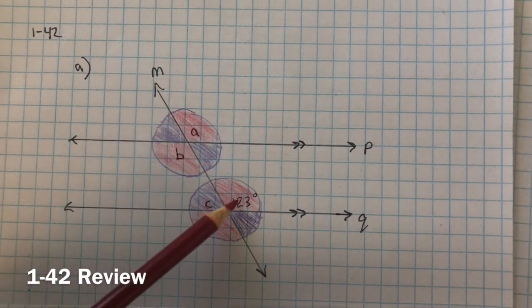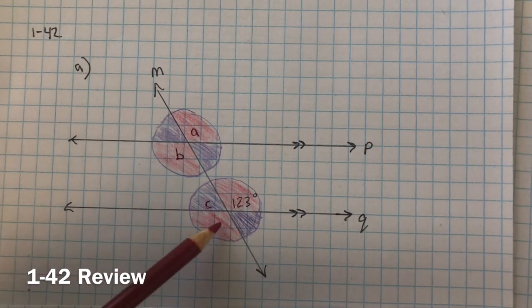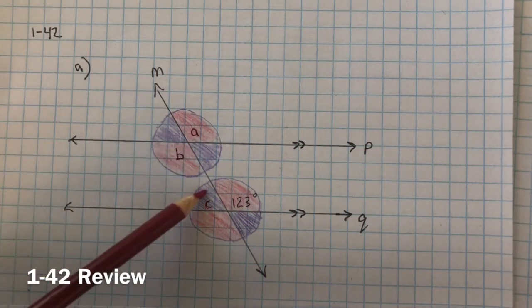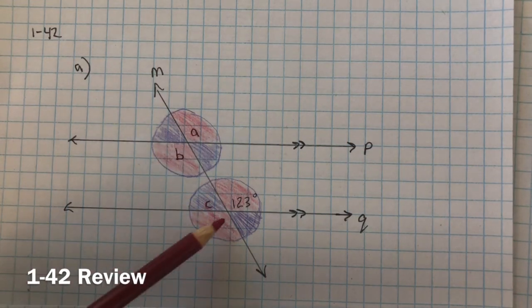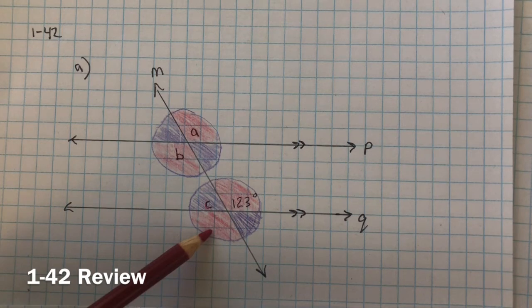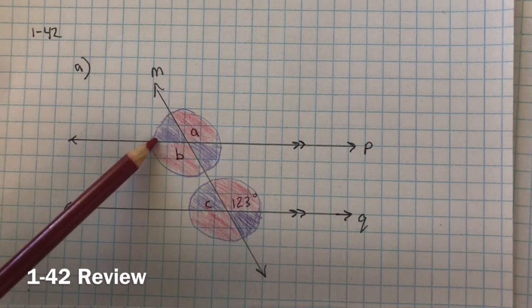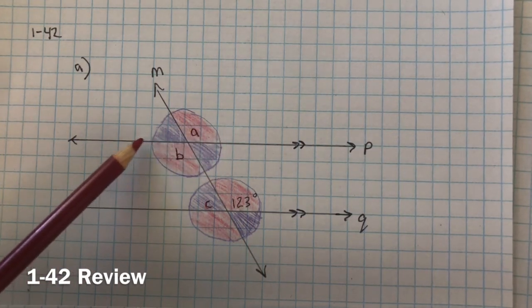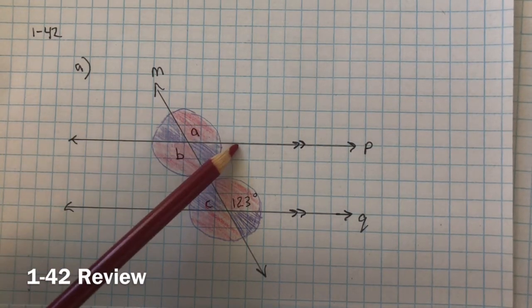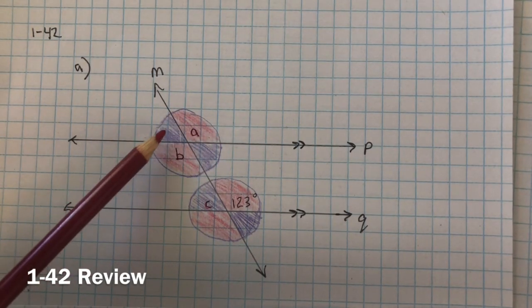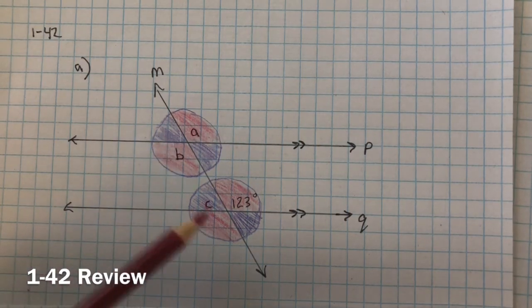So A is 123, and this angle is also 123 degrees. And all of the blue are the same angles. So you can very quickly identify which angles are congruent. And then if you add a blue and a red, they'll be supplementary. They'll add up to 180 degrees. Those are supplementary angles. So any red and blue will add up to 180 degrees.